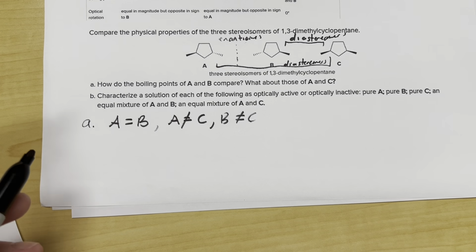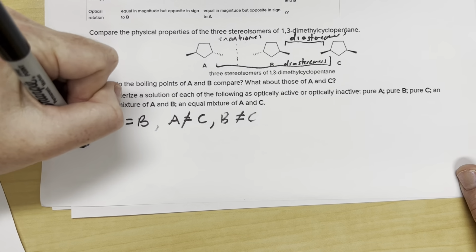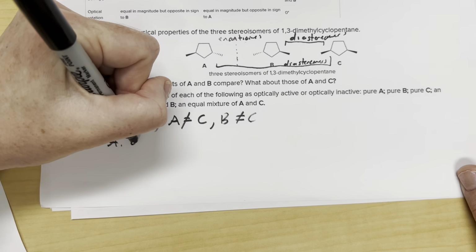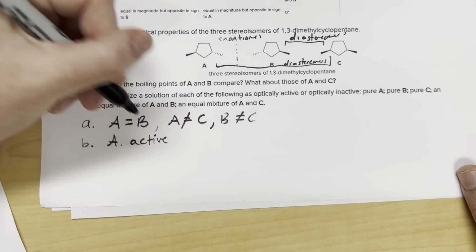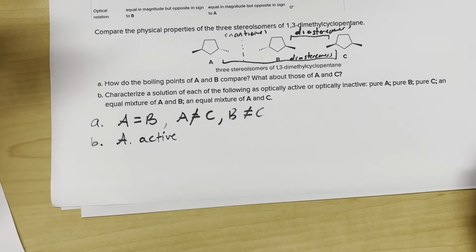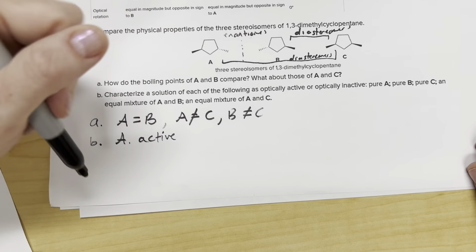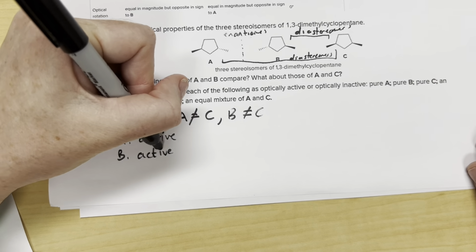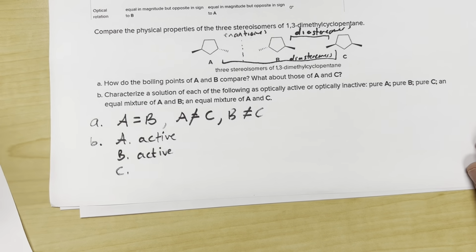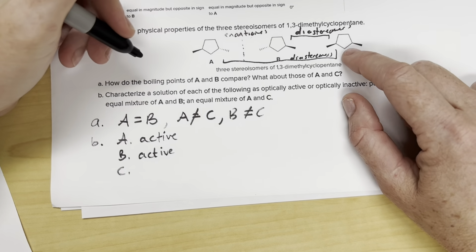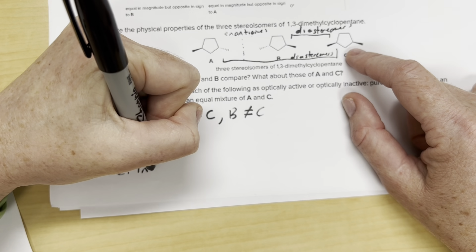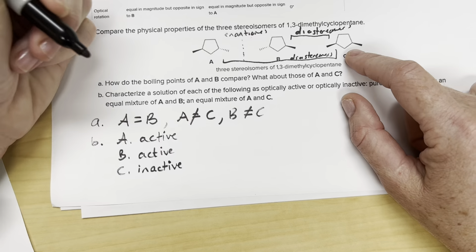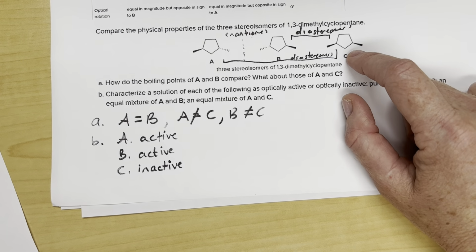Okay, it says, what about optically inactive or active? So A, we would consider it as active. Again, that's because it's a chiral compound. B, active, also a chiral compound. C, this would be inactive. This is an achiral compound.